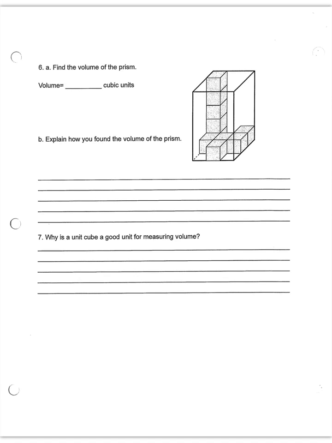Number 6, we're looking to find the volume of this prism. So volume has 3 dimensions, and volume we can do length times width times height. So what I'm going to do here is we're going to look from left to right. It looks like it's 3 boxes left to right, or 3 cubes, sorry.